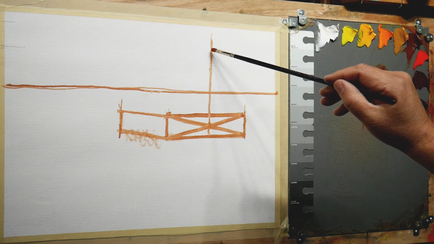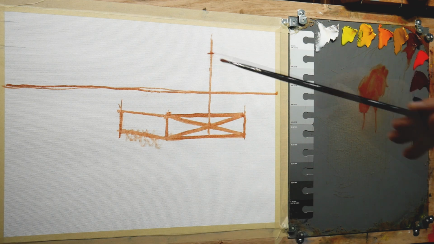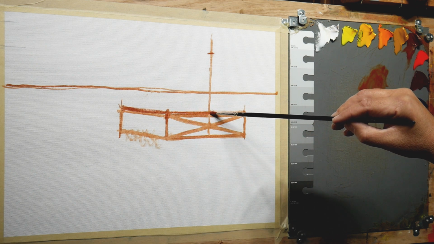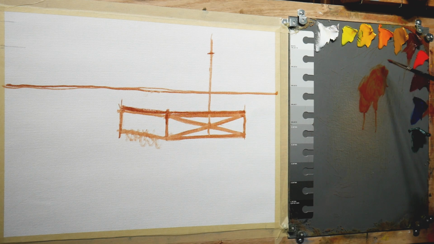Now I got to figure out how high I want my barn to be. I'm going to have it come to about right there. When you learn the fundamentals, you don't have to copy like a Xerox copy machine. You can change things and it'll still look correct because the fundamentals behind it are correct.